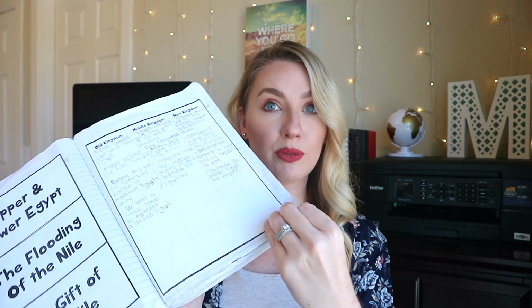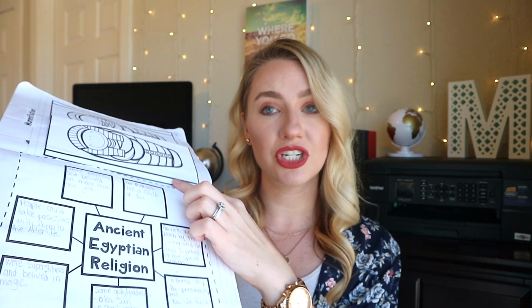You can see the different foldables that we did for Egypt. It covers Upper and Lower Egypt, the flooding of the Nile, which was important to understand because it brings the silt up onto the riverbank, making it fertile. Ancient Egyptian writing, talking about hieroglyphics. The different facts about religion in ancient Egypt, mummification.